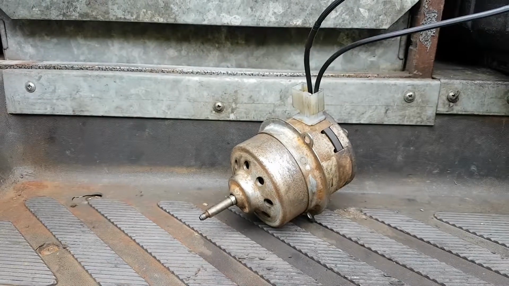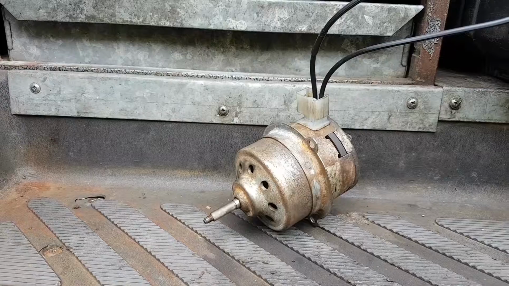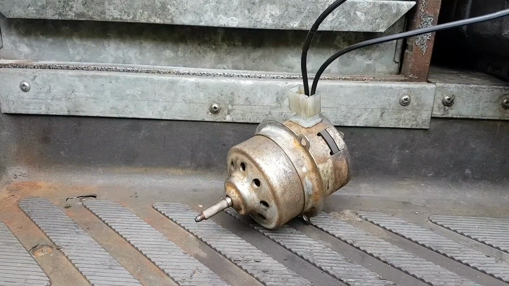So as I said, it's been running for about 40 minutes now. I'm going to leave it running another 20 minutes or so. But it looks good. So we managed to bring this motor back to life.